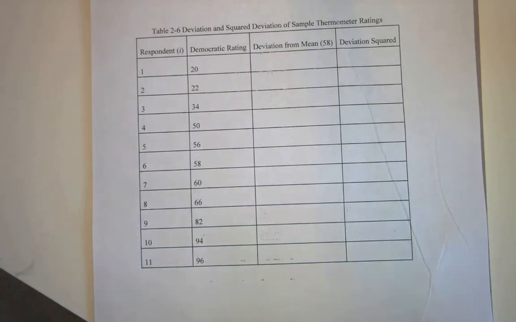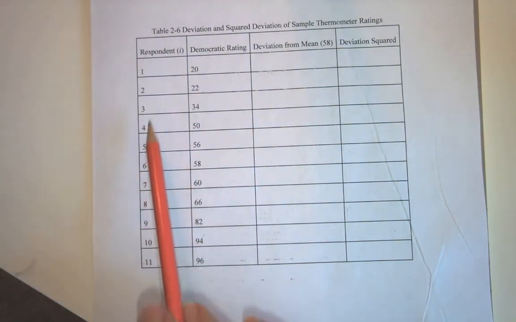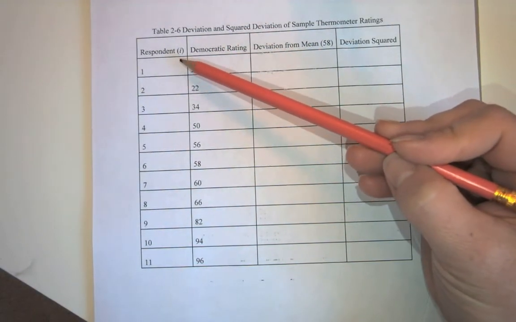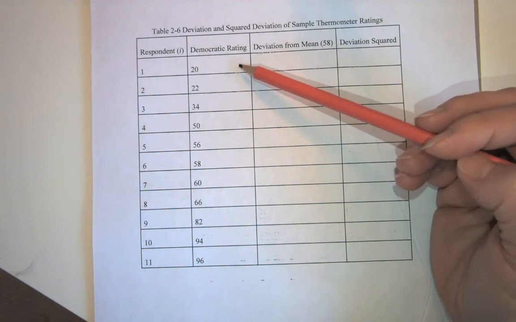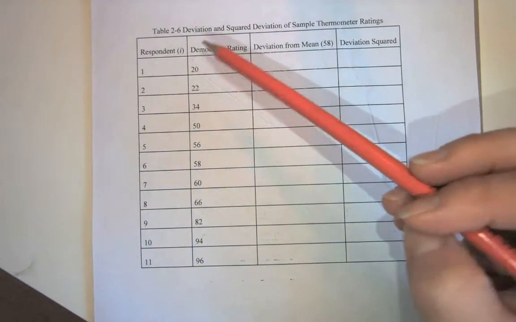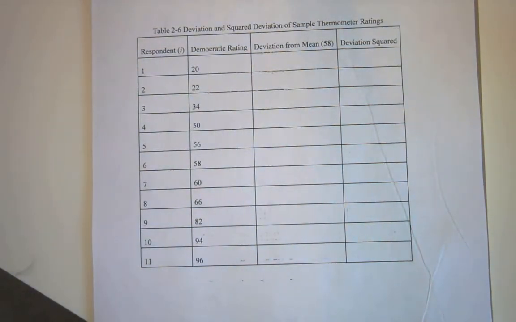So you'll see the table includes respondent in the left column, 1 to 11, and then the second column is democratic rating. For each of the respondents in the left column, we have a number that tells you the value for that particular variable. It's not really important what the value means because we're just trying to calculate standard deviation right now.